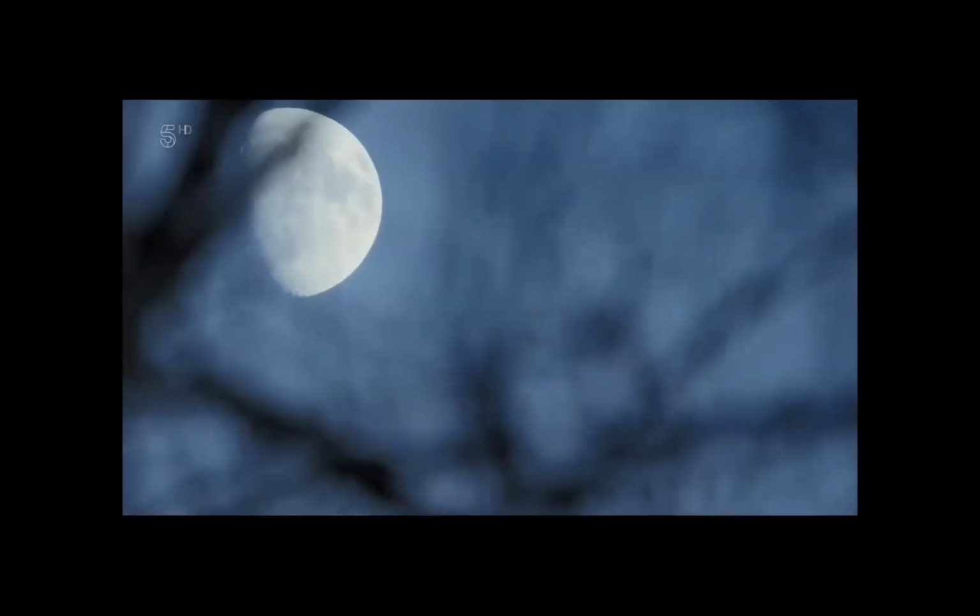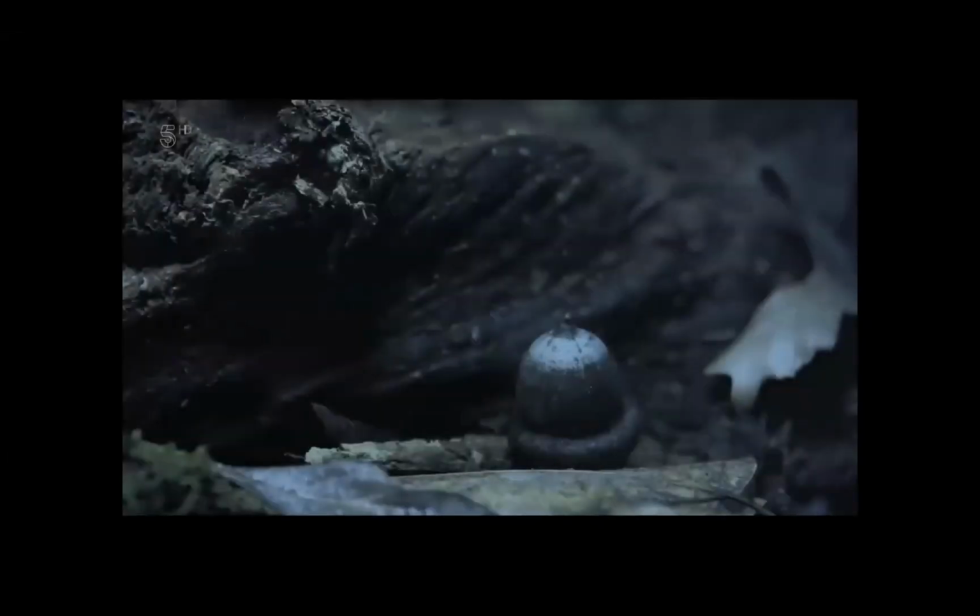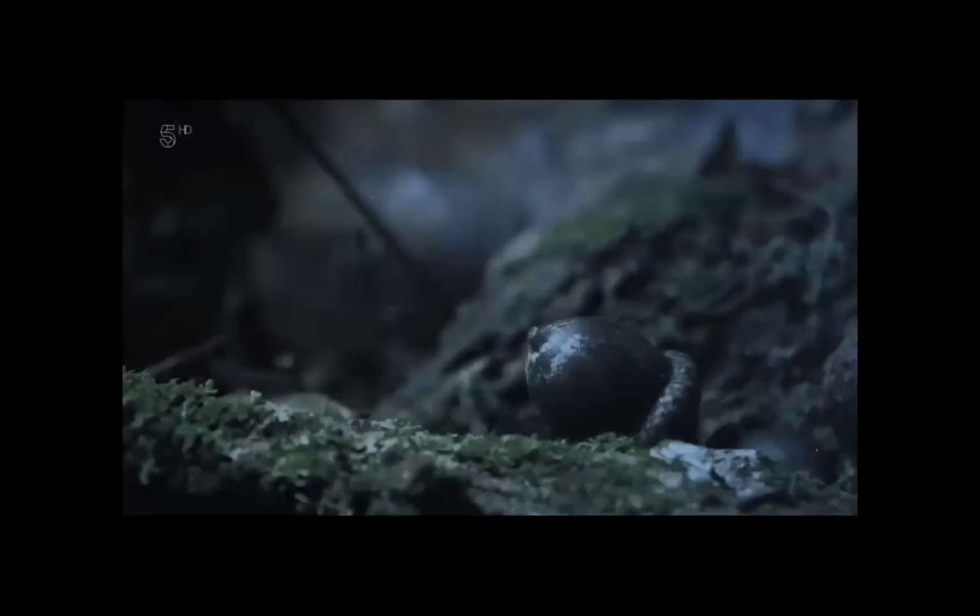Elsewhere in the forest, other animals are just waking up. A flying squirrel uses the cover of darkness to avoid birds of prey. She spends the summer hiding nuts and seeds for lean times like these.